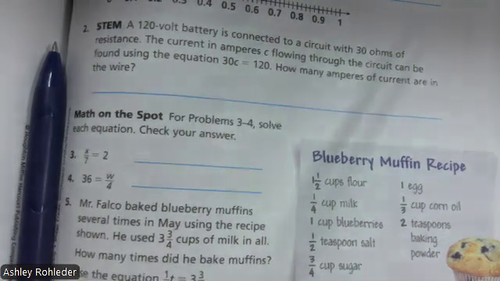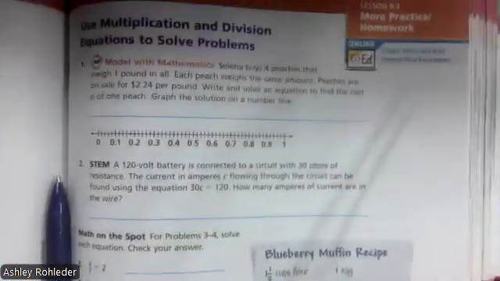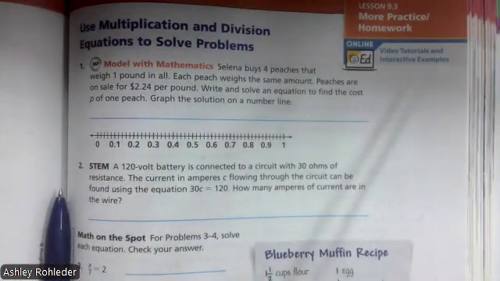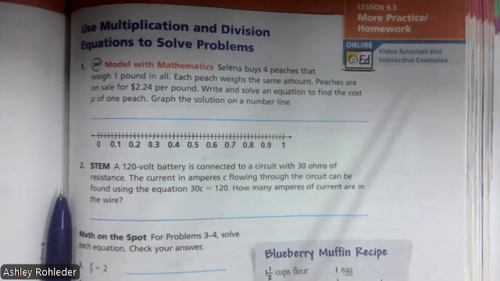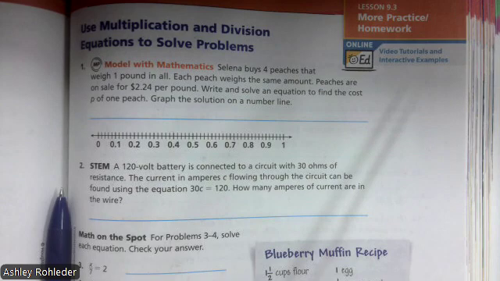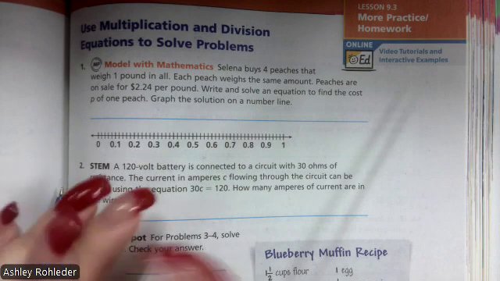So number 1, Selena buys 4 peaches that weigh 1 pound all together. Each peach weighs the same amount. I don't know what kind of equation they want. Okay, what kind of equation could we have?